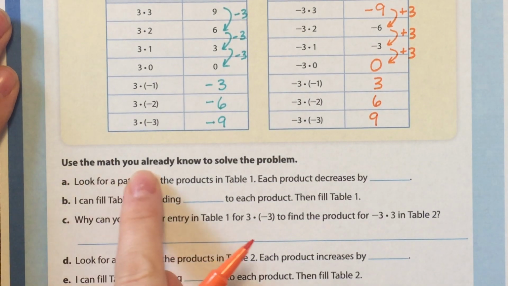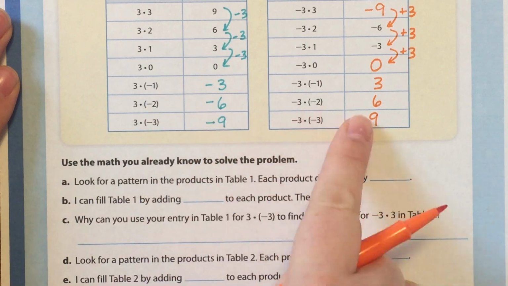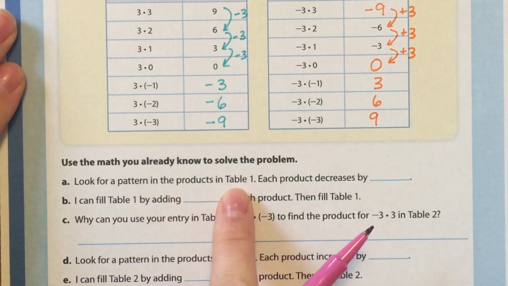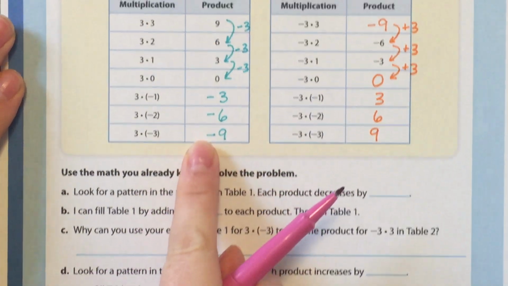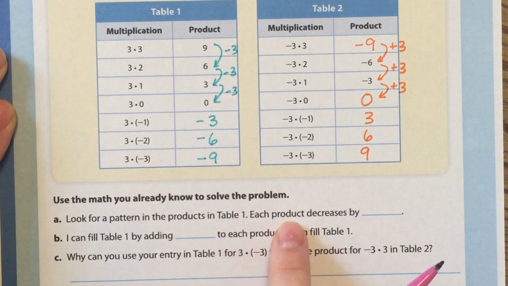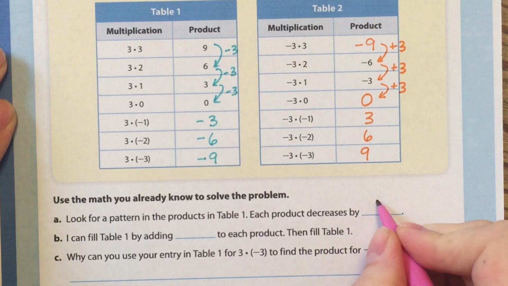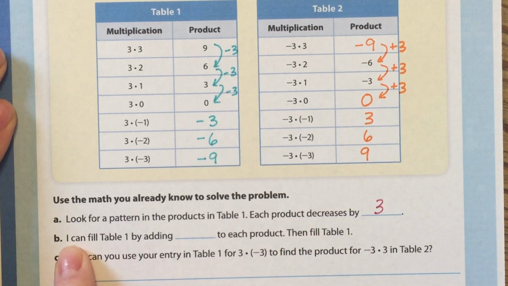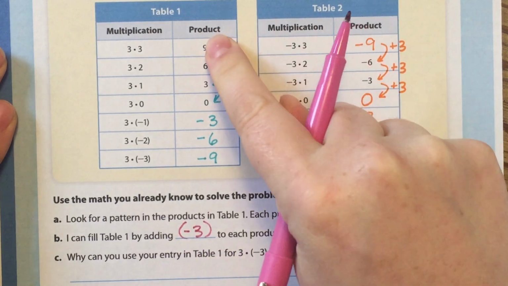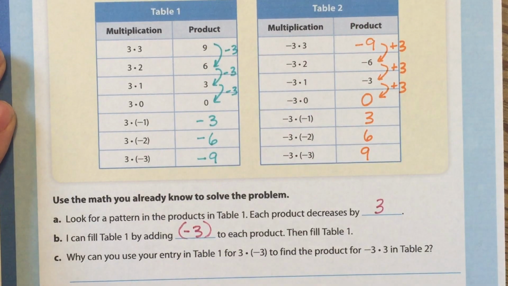So we're going to use the math we already know to solve the problem, and we're going to again be looking at the numbers in the tables above. So look for a pattern in the products in table 1, a pattern in these numbers, which we already kind of see. Each product decreases by 3. So I can fill in table 1 by adding negative 3 to each product. If you add negative 3 to each of these numbers, you'll be able to continue the pattern.